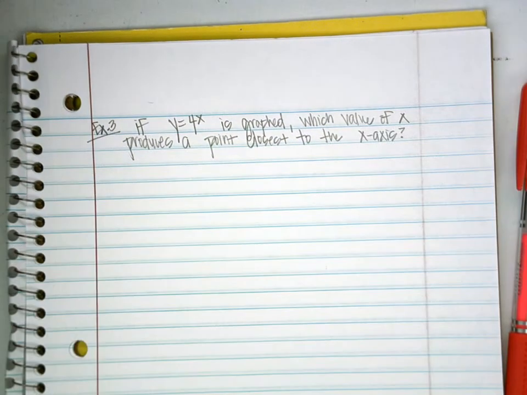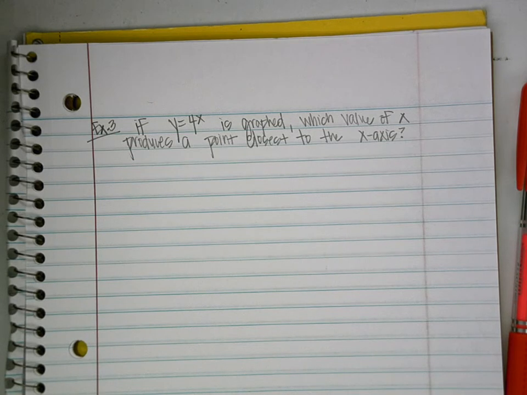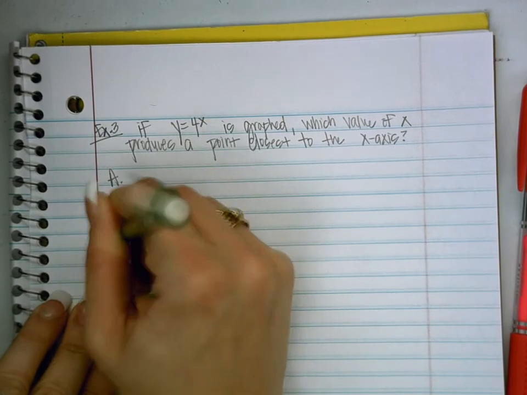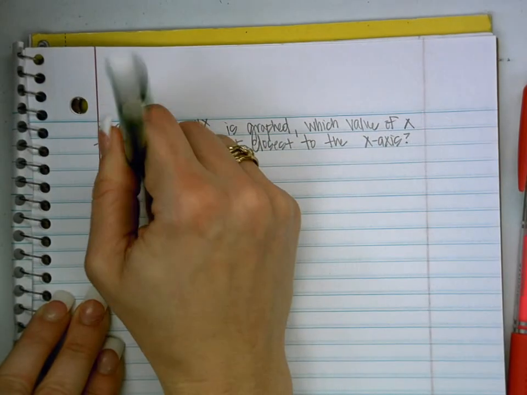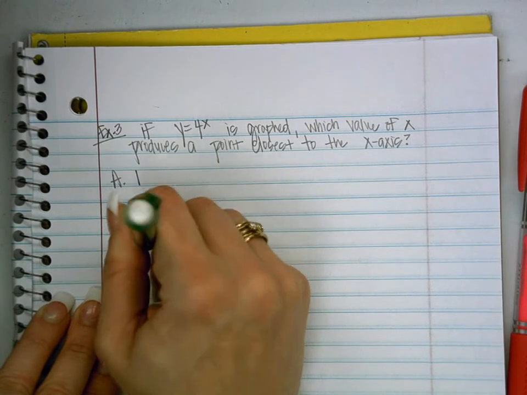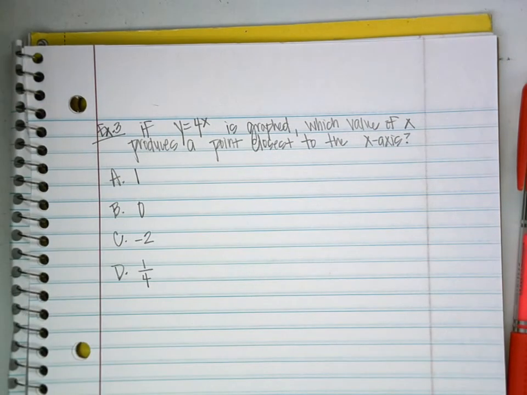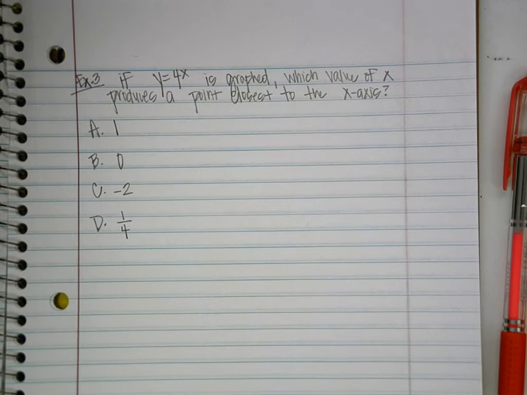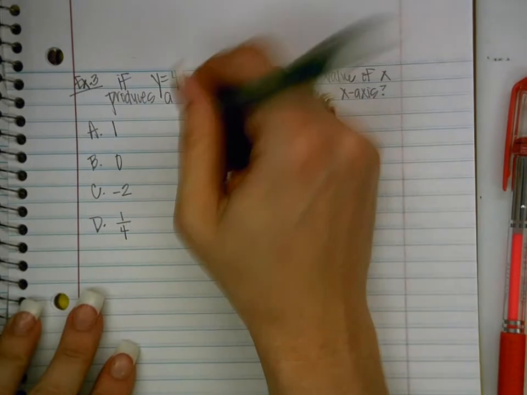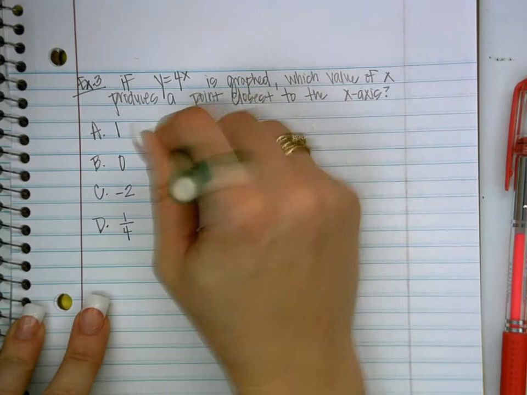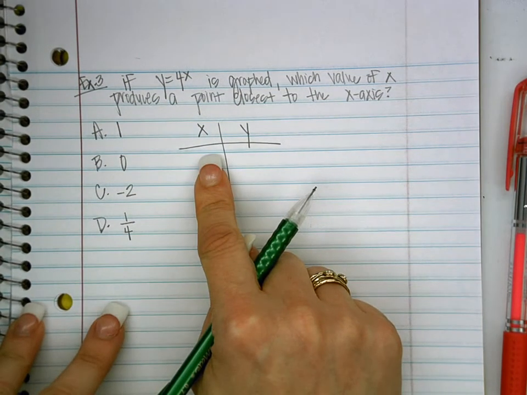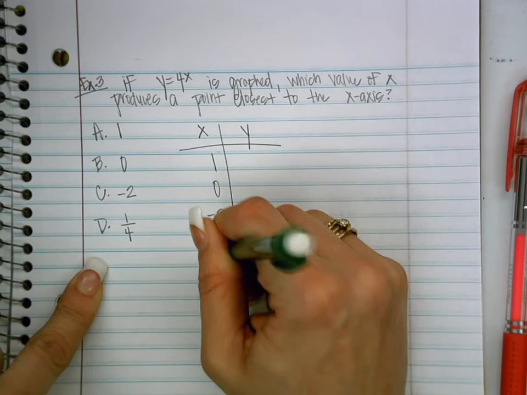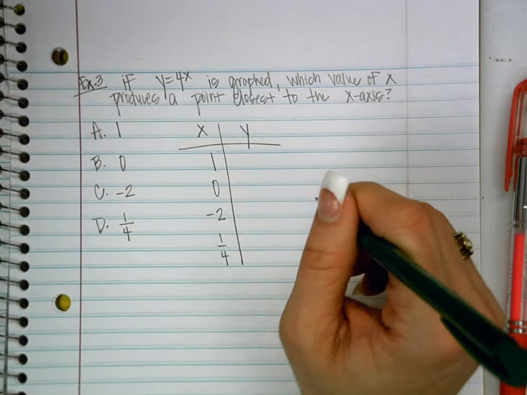Y equals 4 to the x is graphed. Which value of x produces a point closest to the x-axis? And I'm going to give you a multiple choice basically here. So would 1, 0, -2, or 1/4 produce a point closest to the x-axis? The way we do this is you basically need to plug things in. So you're going to make just a little XY table. What am I plugging in for the x's? These numbers: 1, 0, -2, and 1/4. And we're actually going to graph these and see which one gives you a value that's closest to the x-axis.